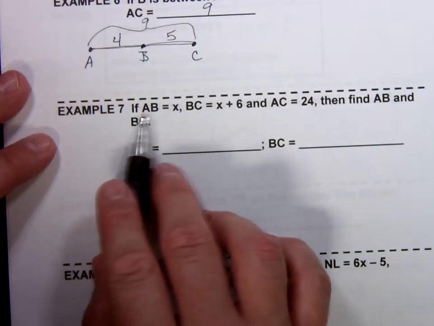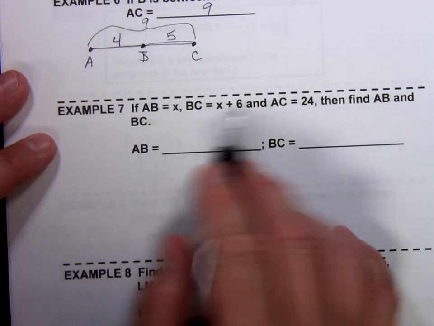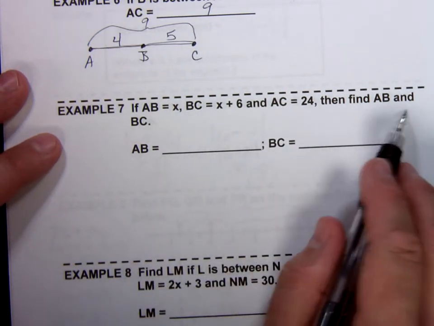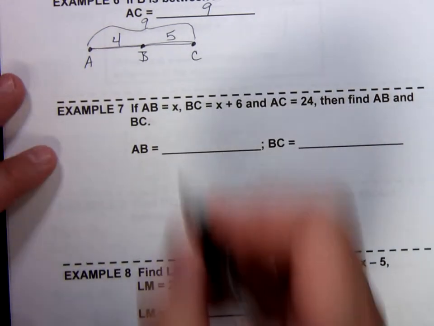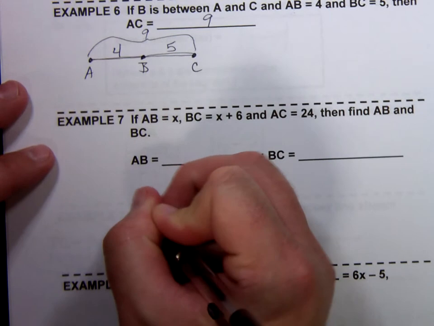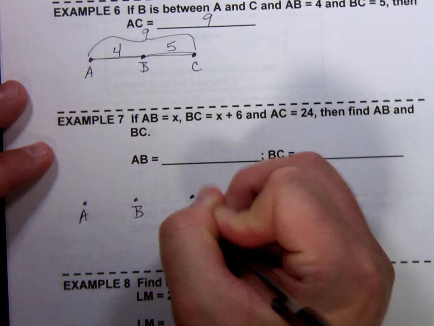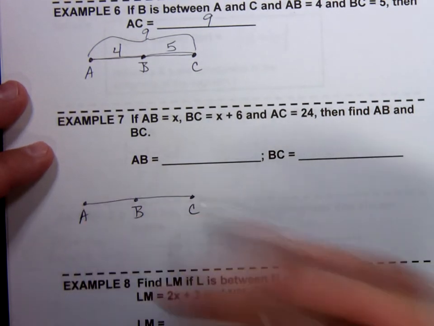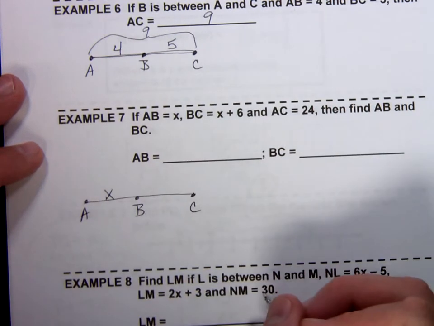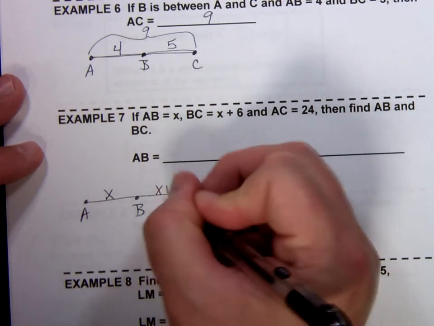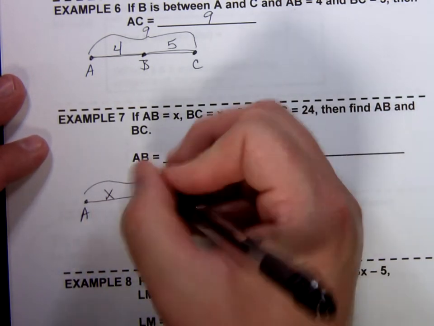If the distance from A to B is x, and the distance from B to C is x plus 6, and the distance from A to C is 24, then find the distance from A to B and the distance from B to C. It didn't say in the directions, but we're going off of the same premise up here that B is between A and C. So if B is between A and C, I'm going to draw a picture. The distance from A to B is x. The distance from B to C is x plus 6. And the distance from A to C is 24.